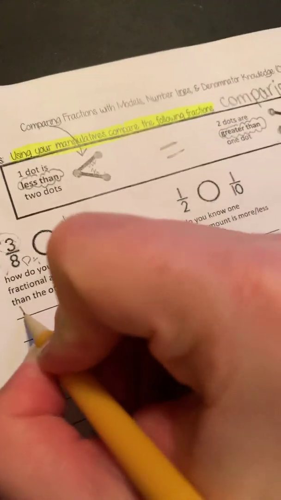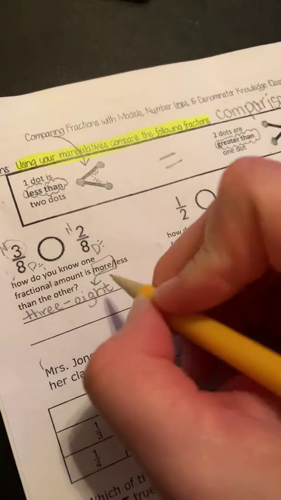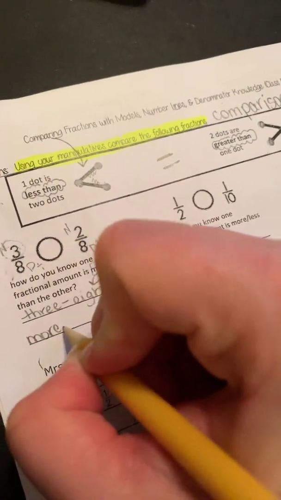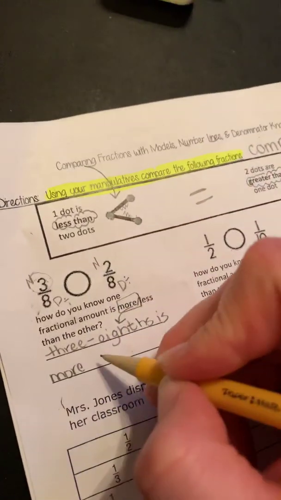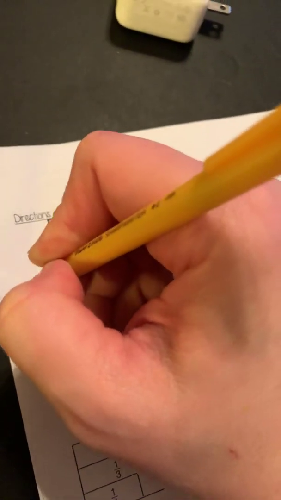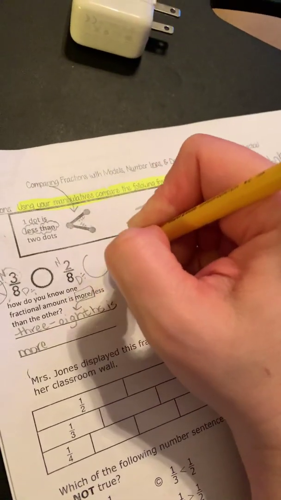And let's use words. 3, and you're going to put a hyphen, 8, which is eighths, is more. And it says, how do you know? Well, I would love to write, because I can see it with my own eyeballs. I would just tell them that sometimes I don't actually write that stuff out when I'm doing it with the students. So I would just talk about it with them. How do you know? Well, we can see it, right?